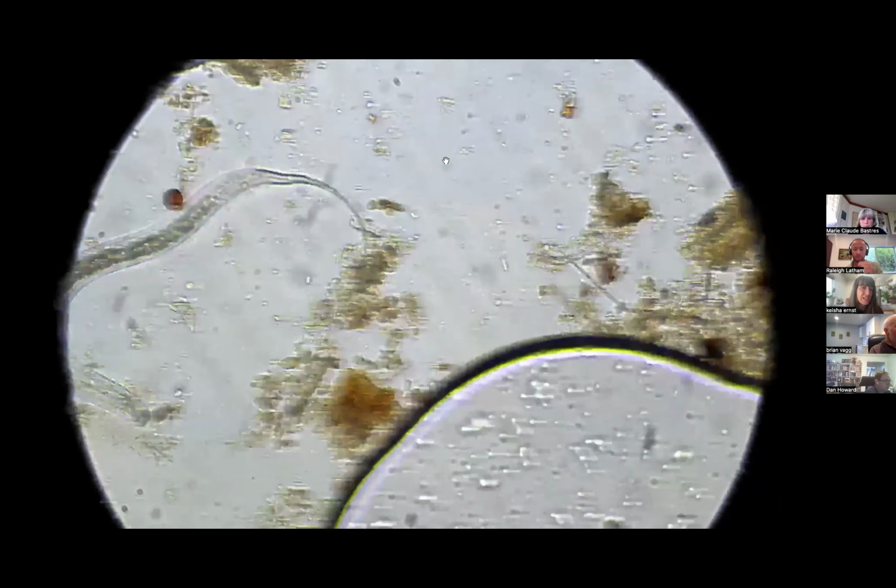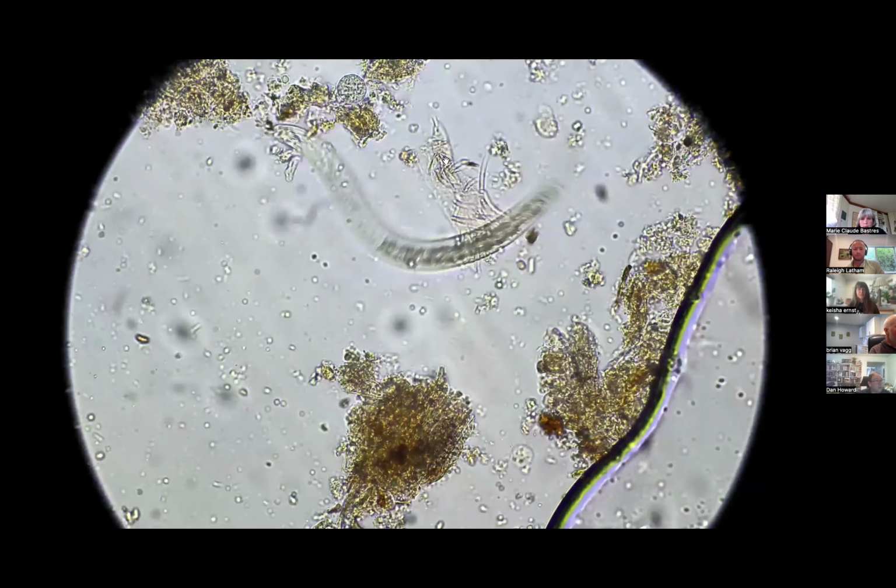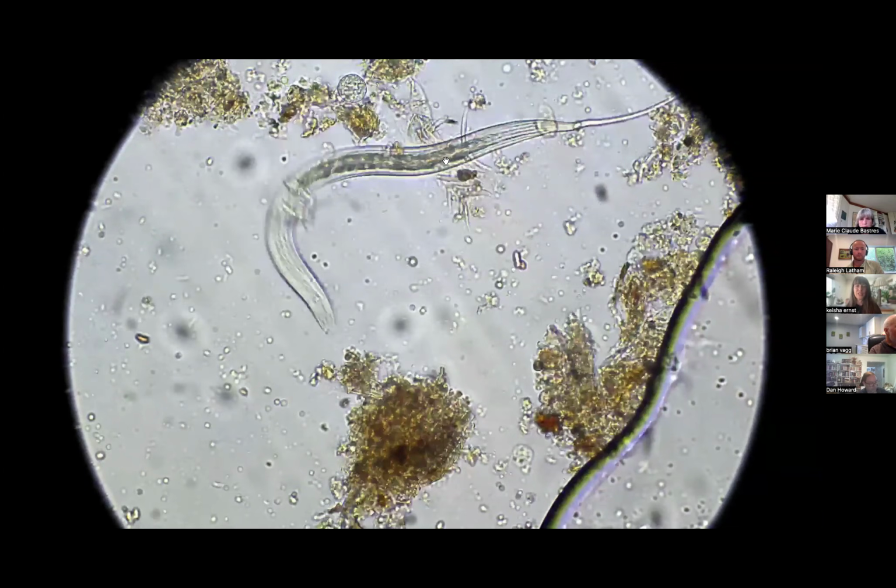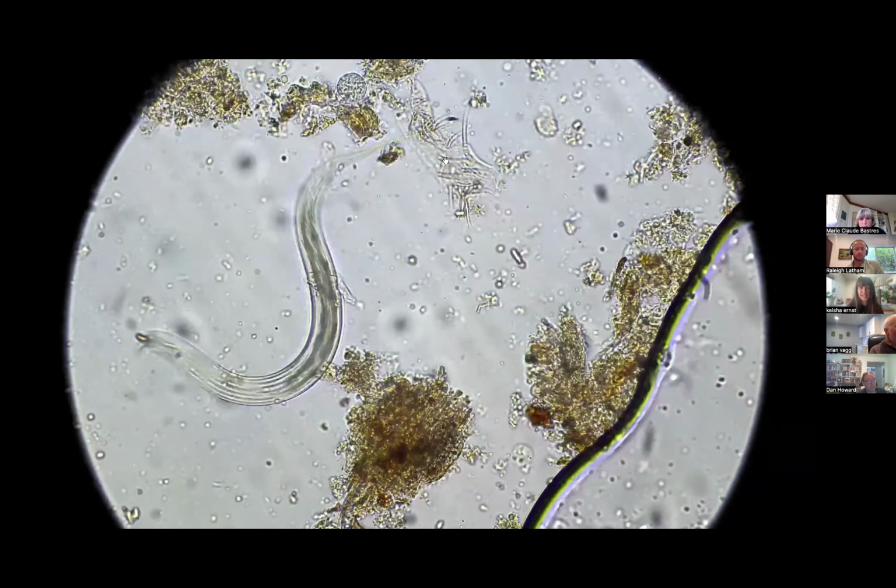I don't know who they eat, but yeah, exactly. He also asked, does the diversity change dramatically depending on soil moisture and temperature? And yes, it does for sure.